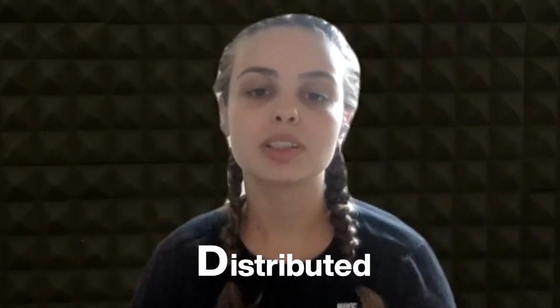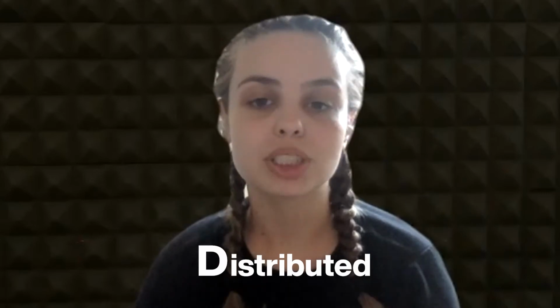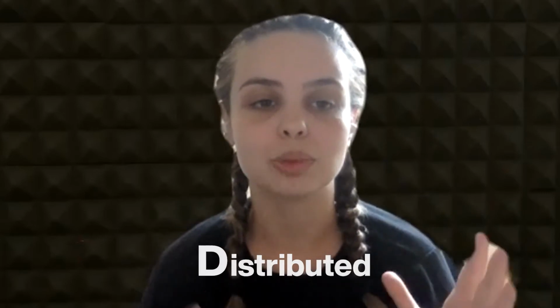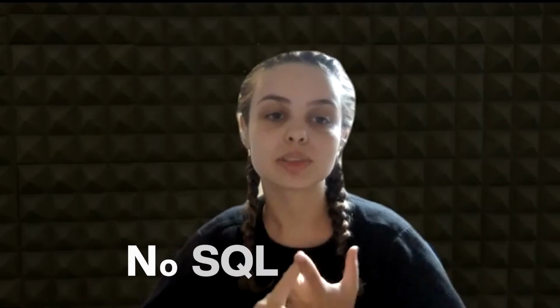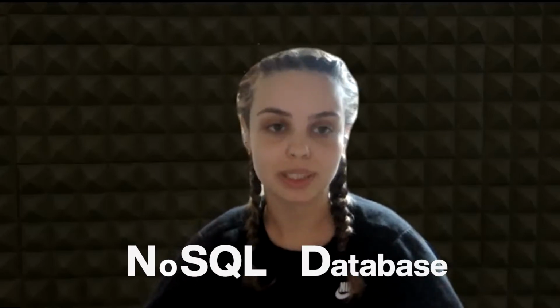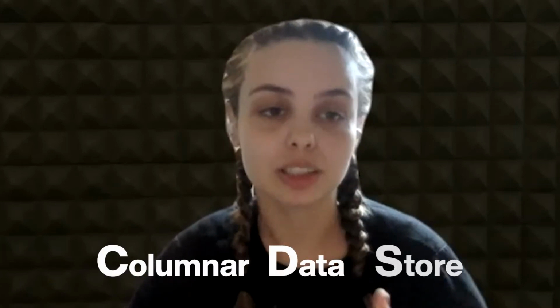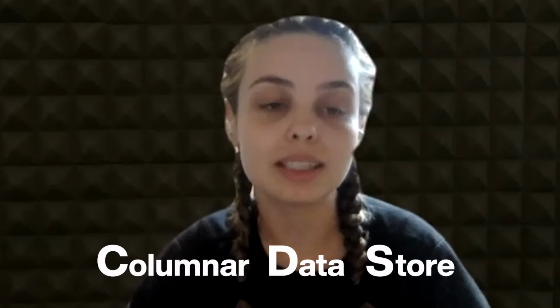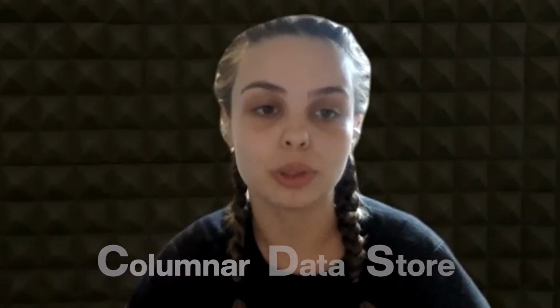Distributed means that it can run on multiple machines while appearing to users as one unified whole. It's a NoSQL database, which means that we can store different data formats in the same place. And lastly, it's a columnar data store, which means that the data is stored in columns rather than rows.